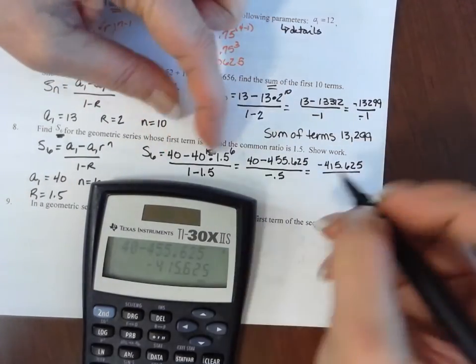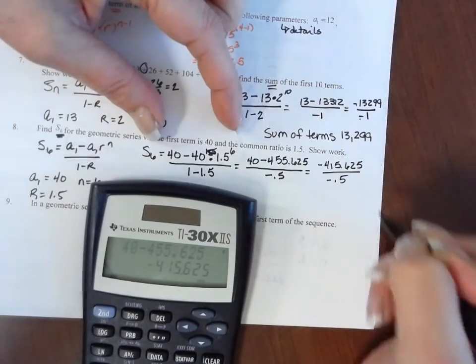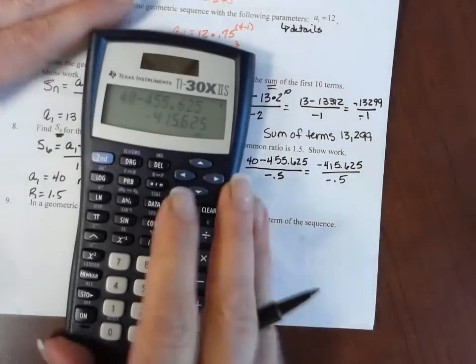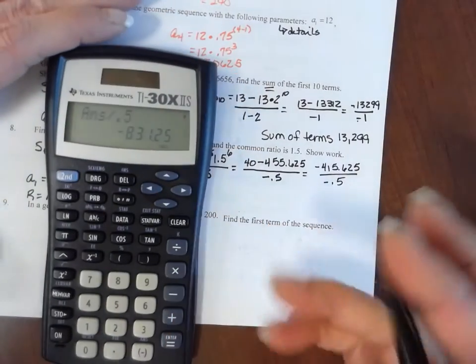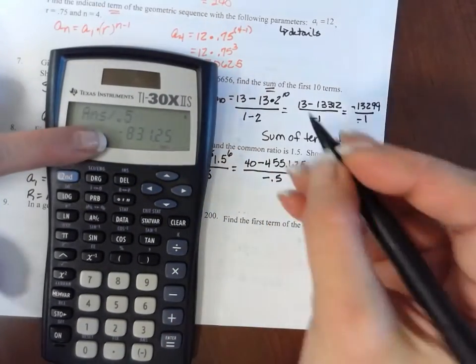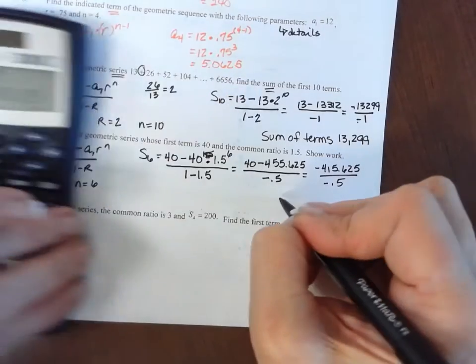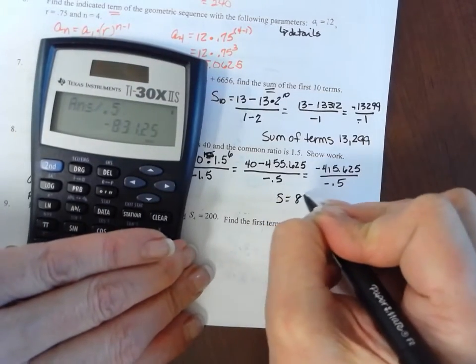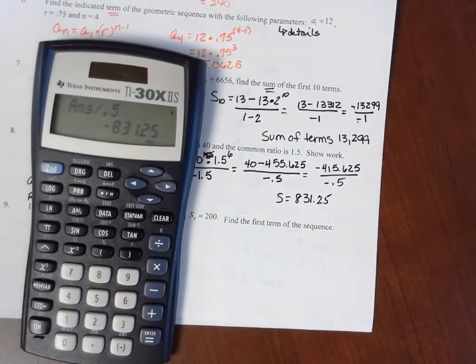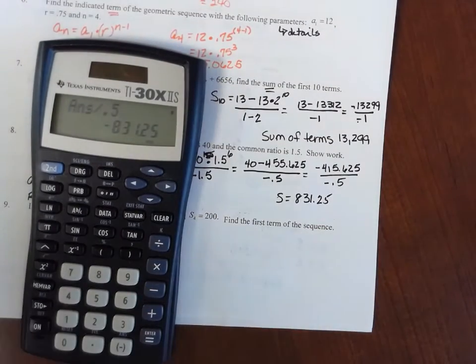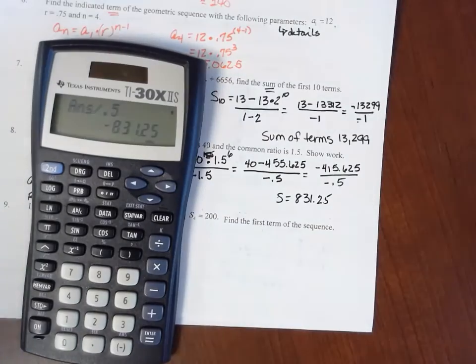You can just plug that whole line in, because now when I divide that by, oops, it should be negative 0.5, I'm going to get that my sum is 831.25. Good? Does that make sense?